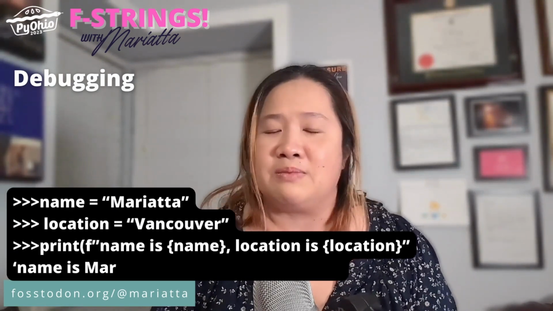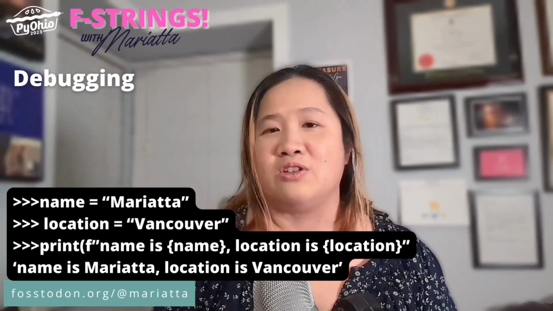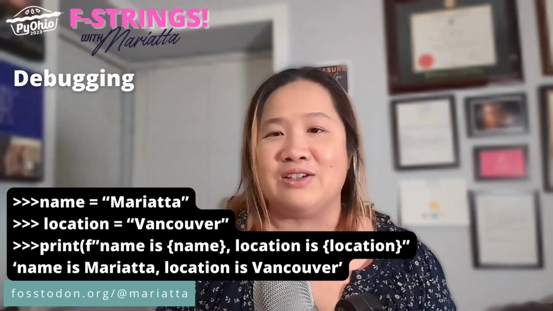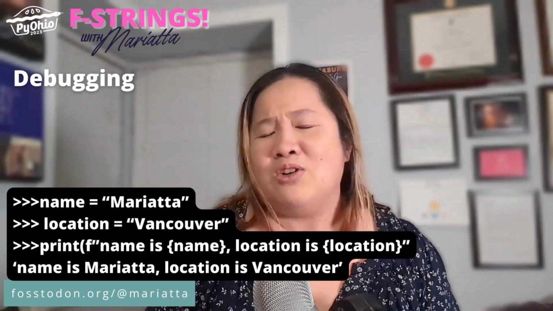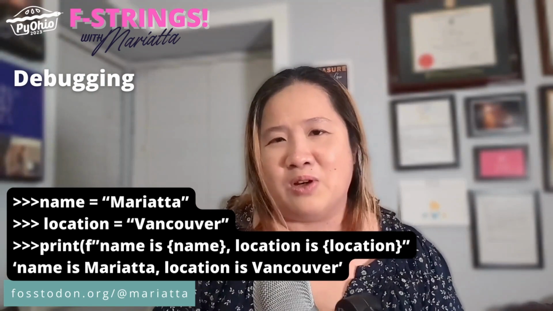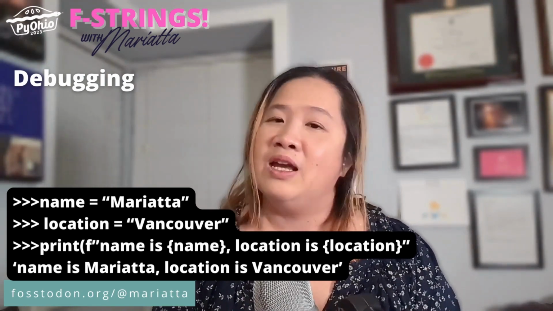I know you all are debugging your Python code by using prints. I hope you're also doing interactive debugging using breakpoints. But there's nothing wrong with using print functions to debug your code. We all do it, I do it, and f-strings can help you with that. So, when you're printing and debugging, sometimes you want to know the value of the variable, but you also want to know which variable was being printed.